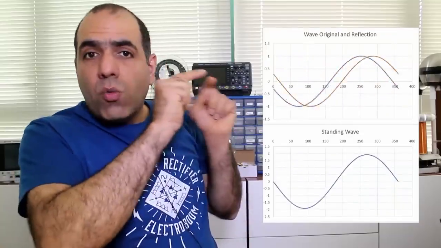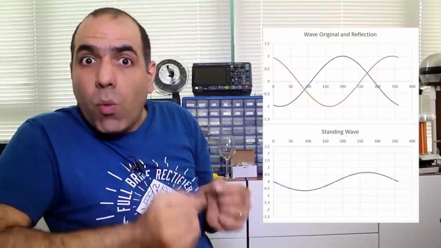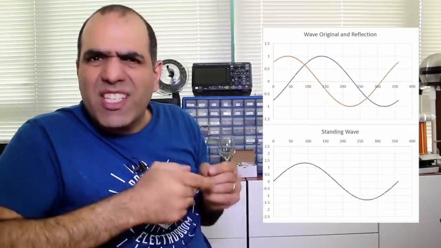So when the original wave and its reflection add up, instead of a wave moving one way, you get a wave that looks stationary, which is called a standing wave with nodes and antinodes.